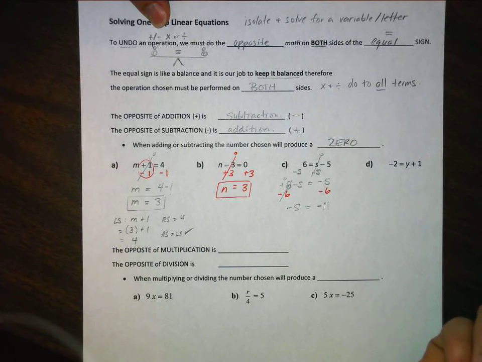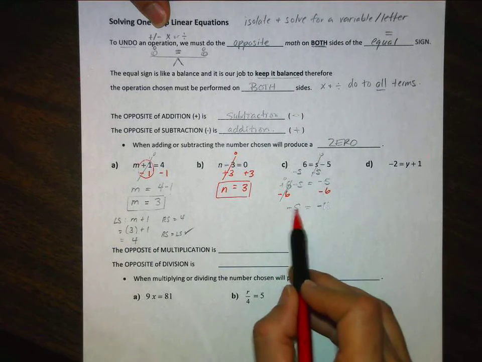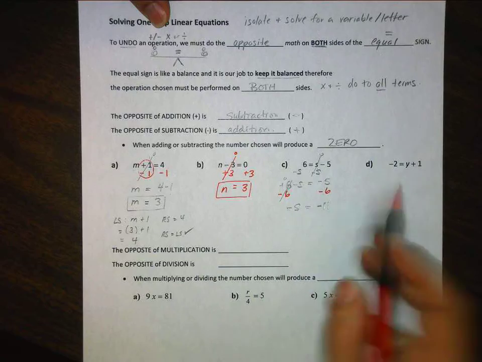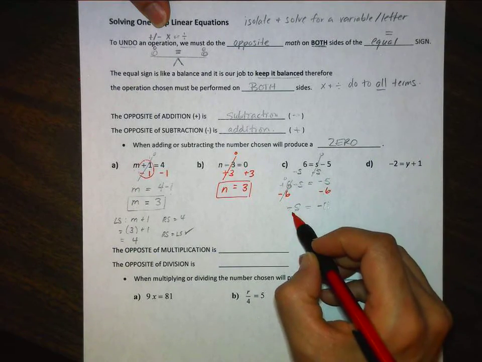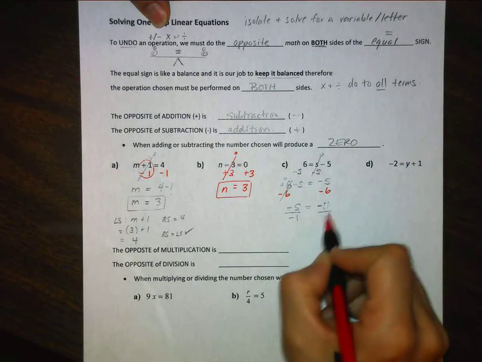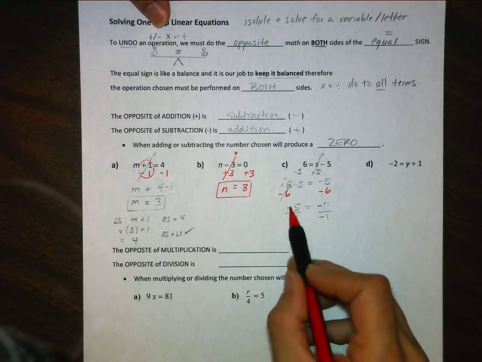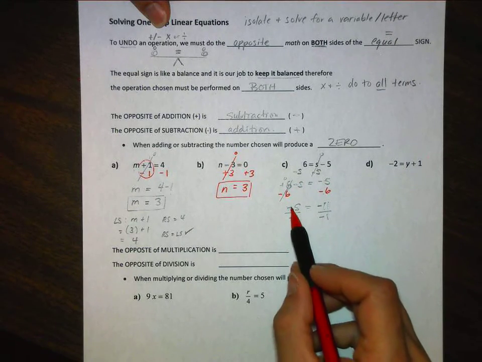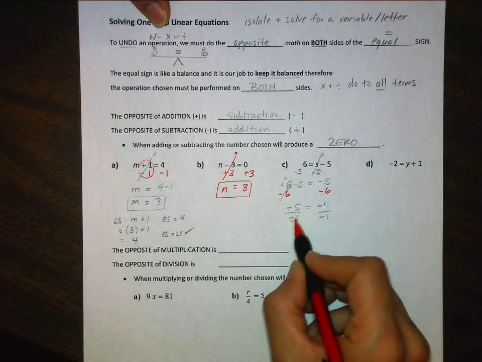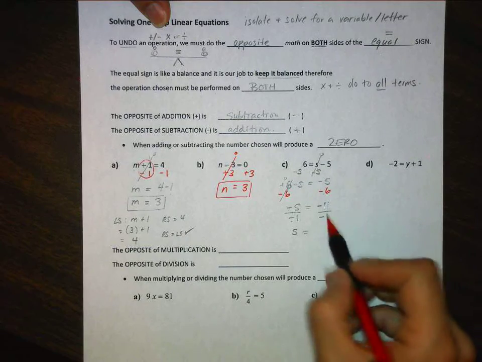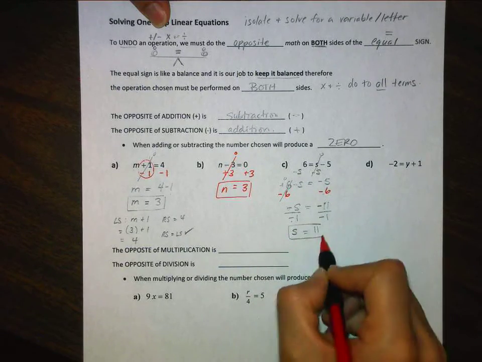Now, I'm not interested in what negative s is equal to. I'm interested in what s is equal to. So how do I get rid of a negative? Well, in this case, you want to multiply by a negative, or you could divide by a negative, either way. Because when you divide by a negative or multiply by a negative, you end up getting a positive, because negative divided by a negative is positive. And dividing or multiplying by 1 doesn't change the number. So that's s, and this one's going to end up being 11. So s should equal 11.